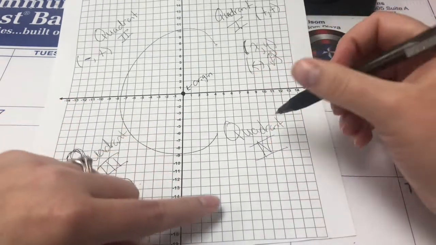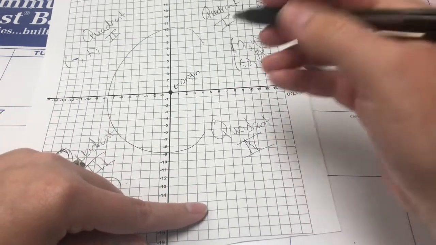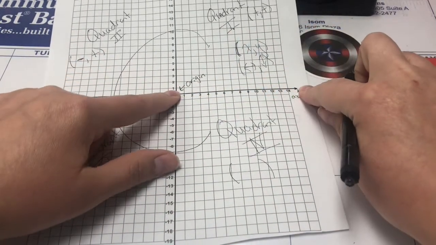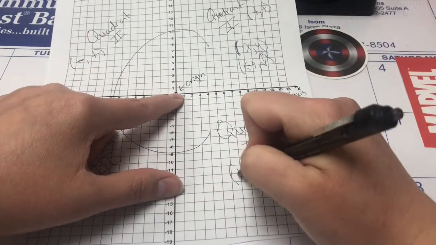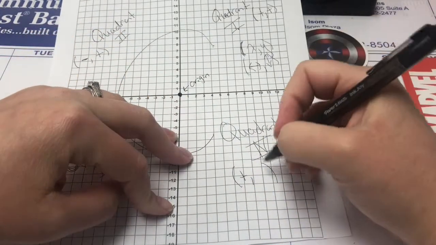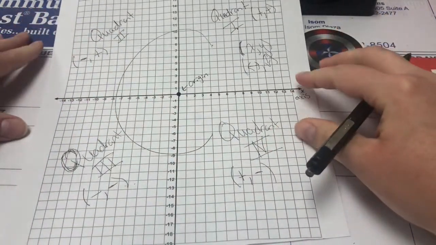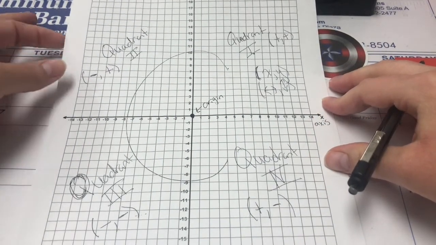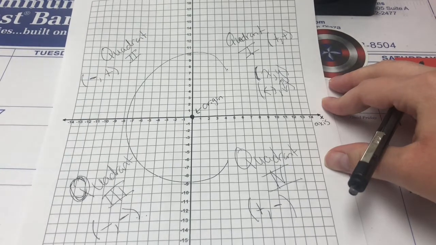All right, so now in quadrant 4, I'm going to have to move this direction, which is positive, so a positive x coordinate, and then down, so a negative y coordinate. Okay, let's look at a little bit more notes, and then we will start looking at examples.